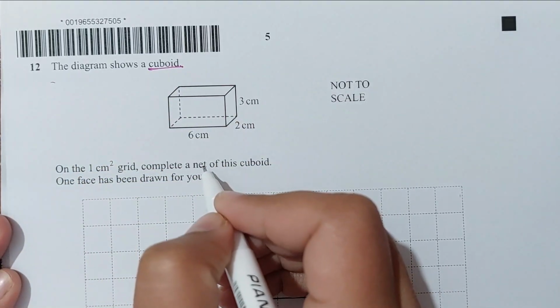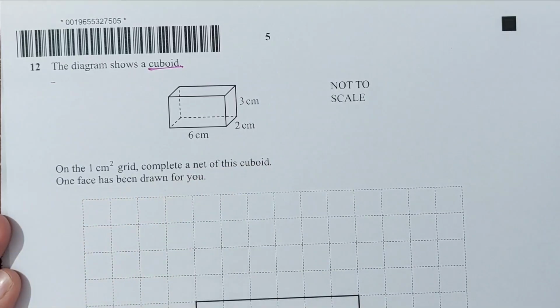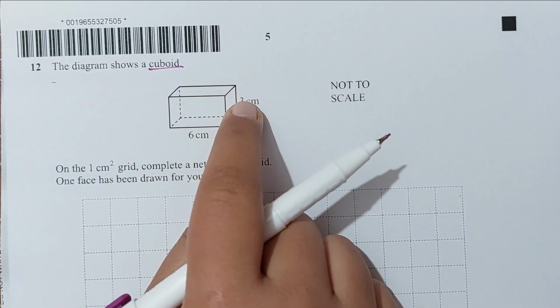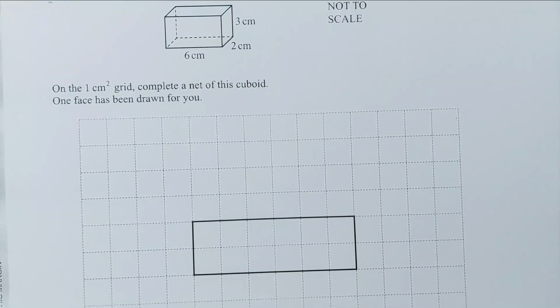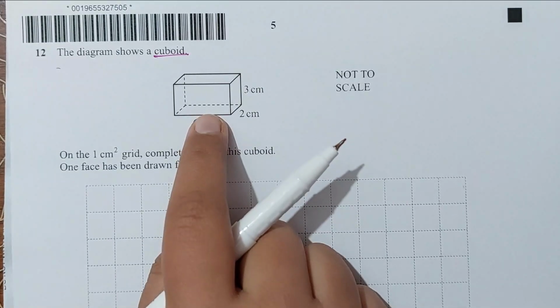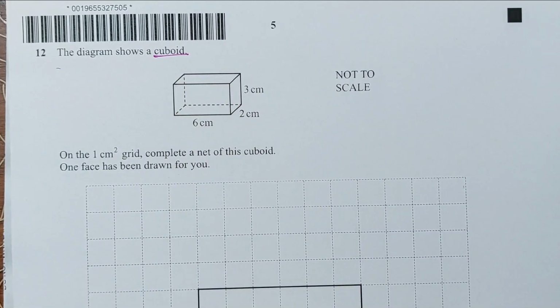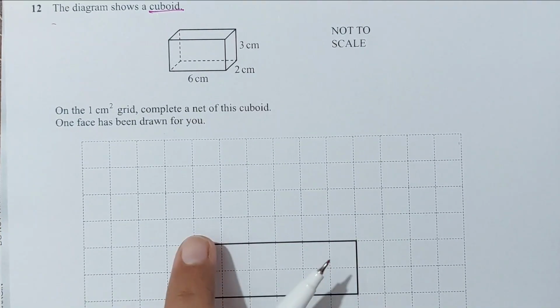Right. Question number 12. The diagram shows a cuboid. On a 1 centimeter square grid, complete a net of this cuboid. One face has been drawn for you. Cuboid has the front, the back, the right, left, and the top and the bottom sides. So this is 1, 2, 3, 4, 5, 6, and 1, 2. So the bottom, or we can say the top, is completed for this cuboid. Let's say they have done the base, which is 6 by 2. Okay, the base is done.